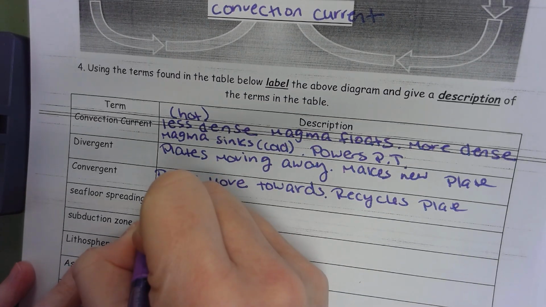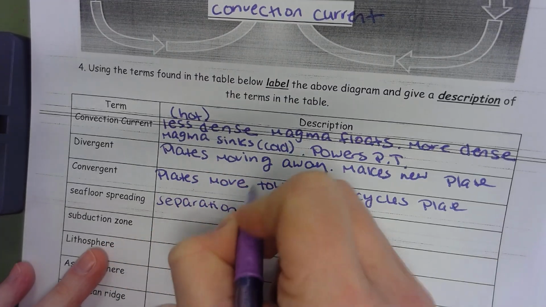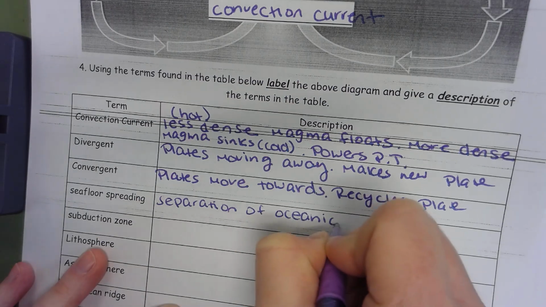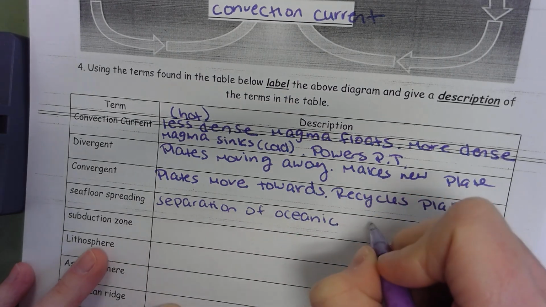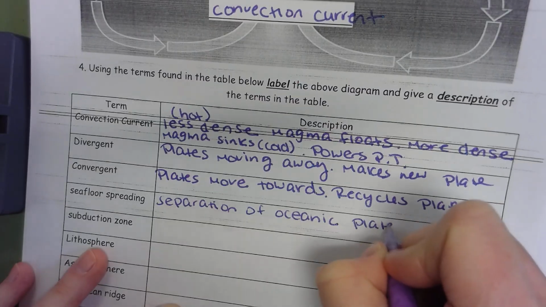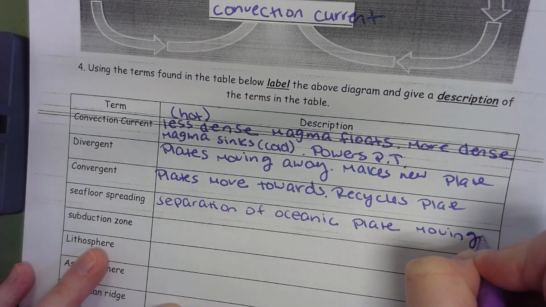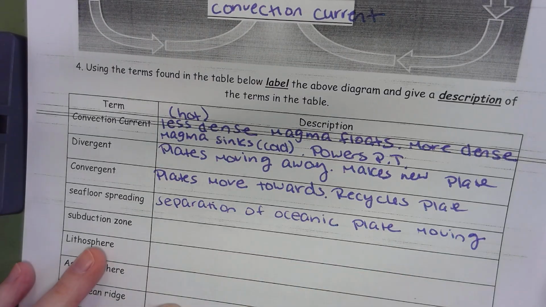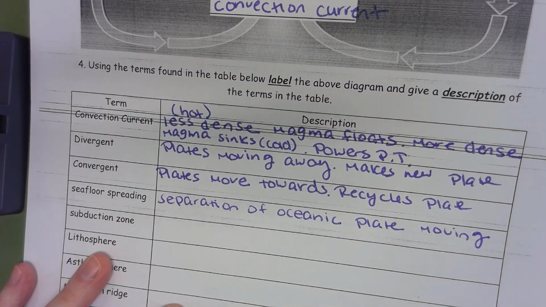This is the separation of oceanic plate moving, whoops, made a mistake, hold on, knew it as soon as I wrote it.